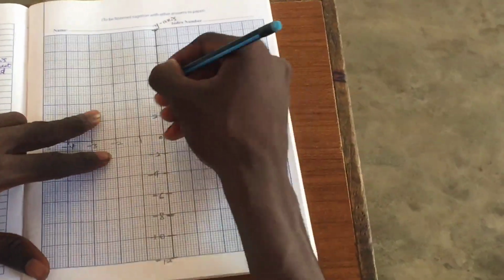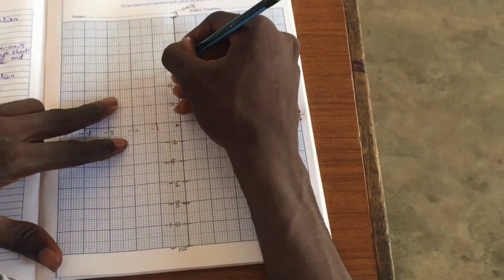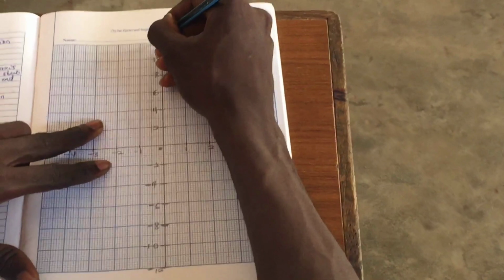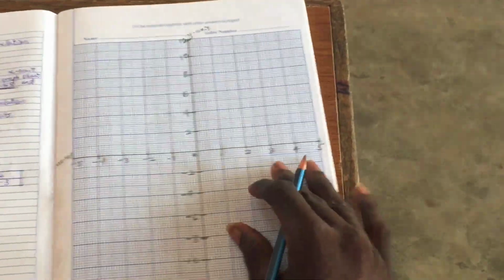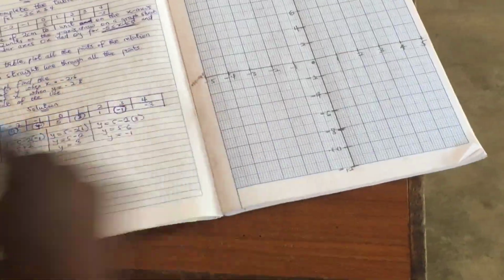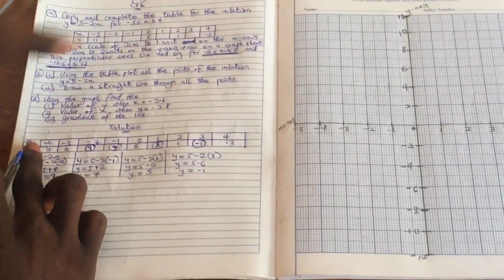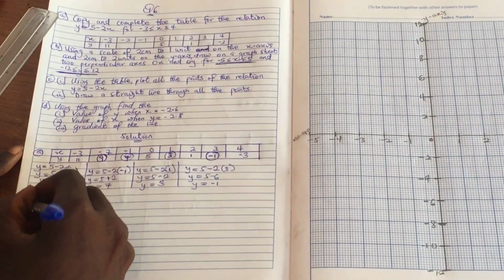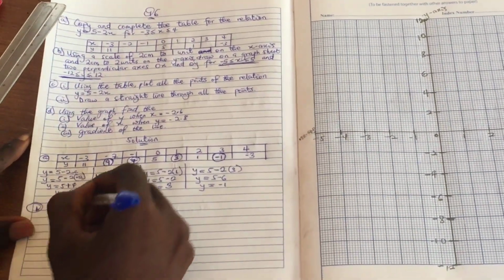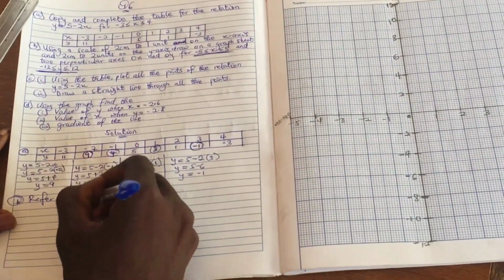Then we have 2, 4, 6, 8, 10, and finally 12. Let's continue. Now when you come to C, so A, copy and complete. We've completed it. B, using a scale. So you just write refer to graph.